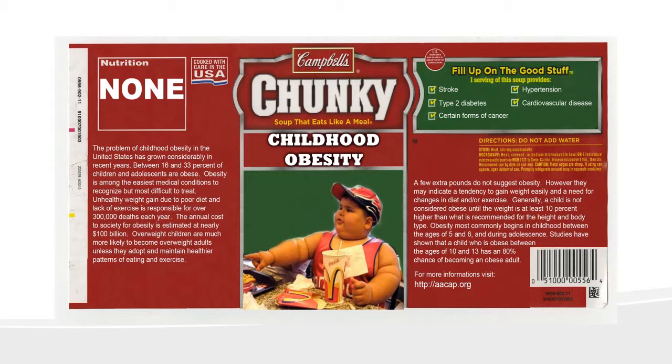Obesity most commonly begins in childhood between the ages of 5 and 6, and during adolescence, studies have shown that a child who is obese between the ages of 10 and 13 has an 80% chance of becoming an obese adult.